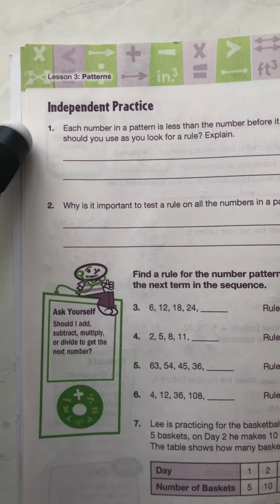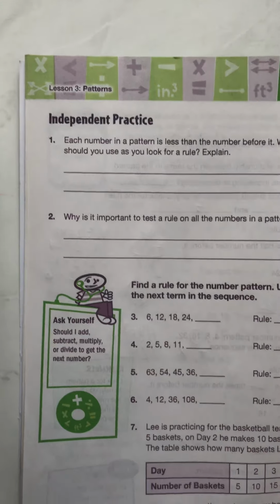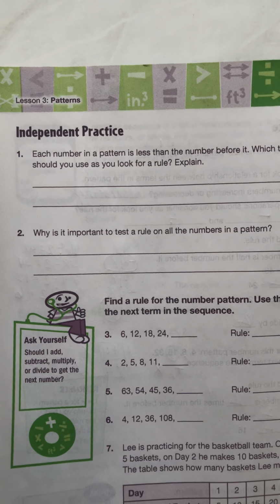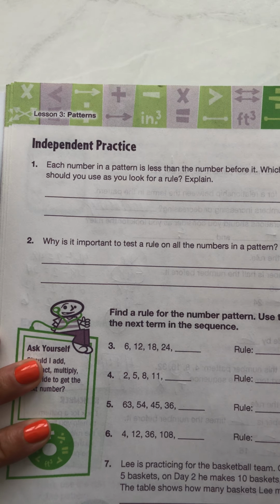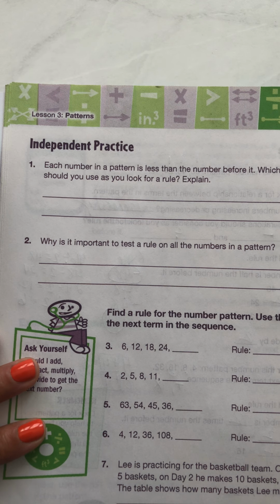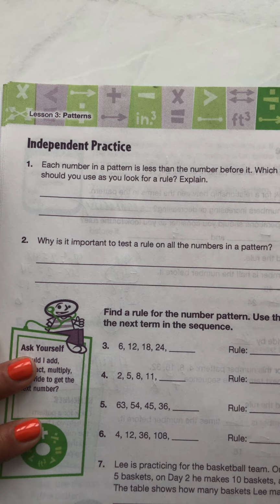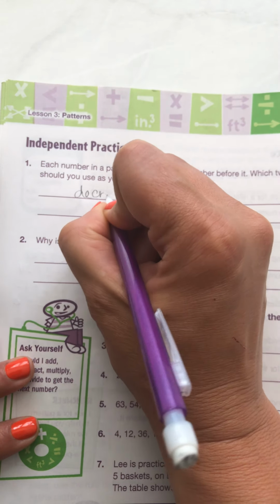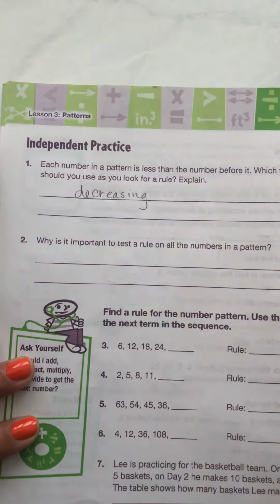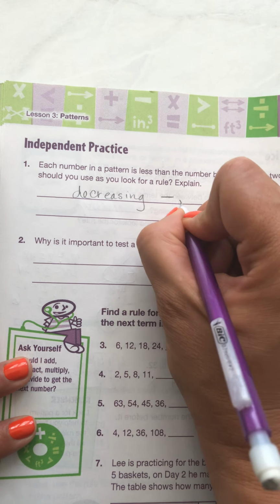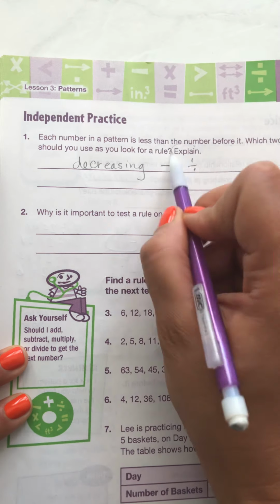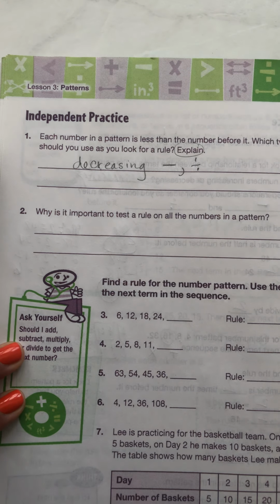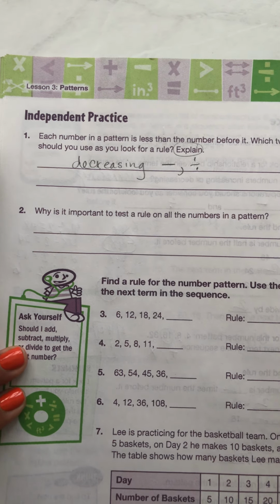All right, let's take a look at what you're going to have to do. Each number in the pattern is less than the number before. Which two operations would you use as you look for your rule? So each number in the pattern is less than the number before, which means it is decreasing. The number sequence is decreasing, which means I can subtract or divide. And that's your explanation, is that the numbers are decreasing. It's getting smaller.